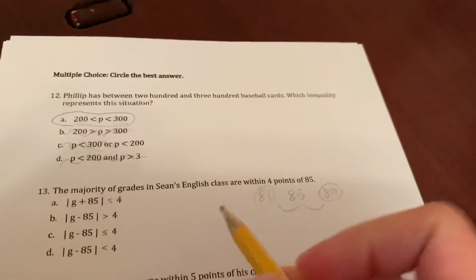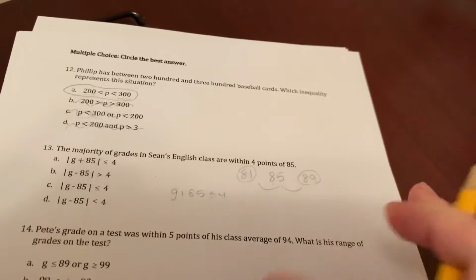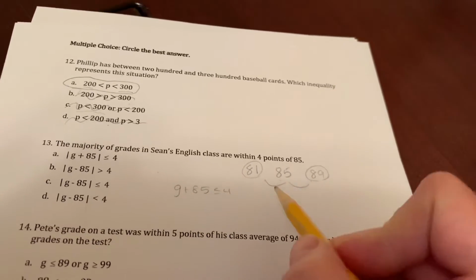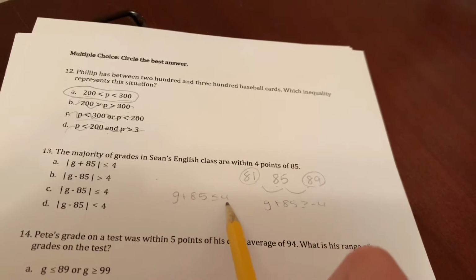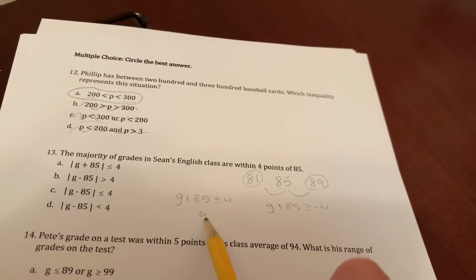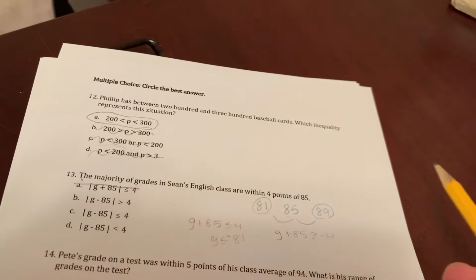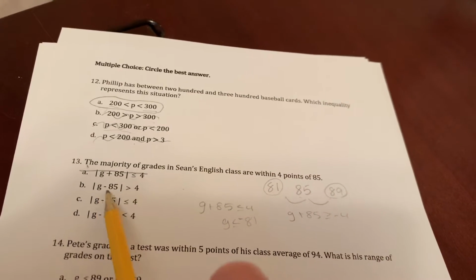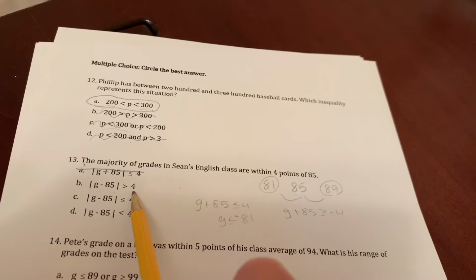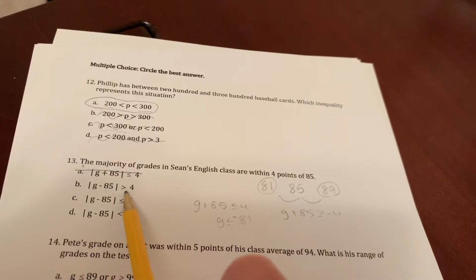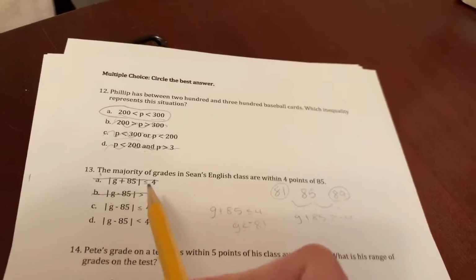So if we start with the first one, g plus 85 is less than or equal to 4. Okay, we could subtract, you'd also have to have g plus 85 is greater than negative 4. Immediately, you'd subtract 85 and realize that's a negative 81. That doesn't make sense, so it wouldn't be the first one. The second one says g minus 85 has to be greater than 4. Well, that doesn't make sense because if I add 85, I'm greater than 89, and I'm not greater than 89. So that doesn't make sense.